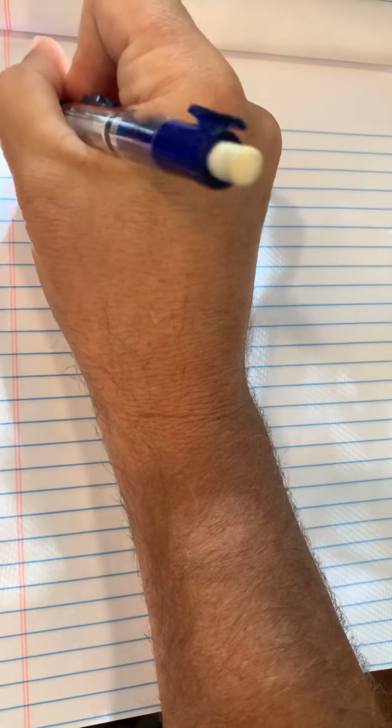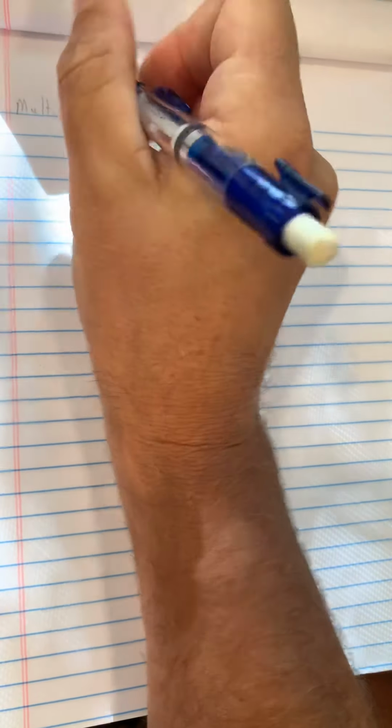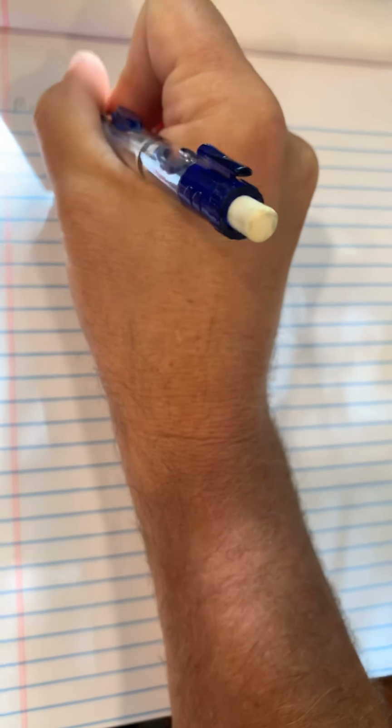So we'll look right here, the multiplication property. It would be exactly what you would think it would be. This time, though, we are going to be multiplying.